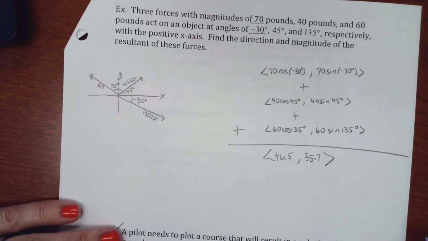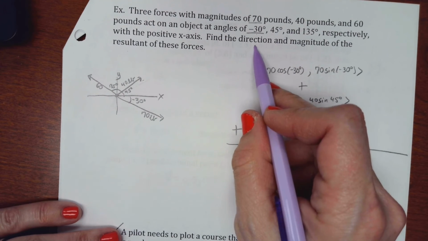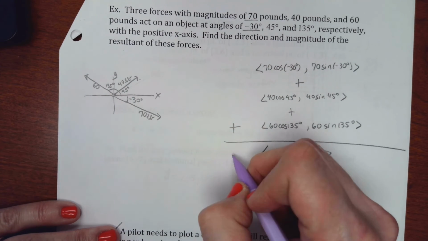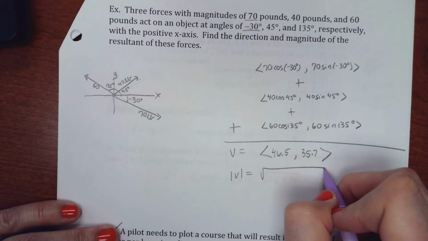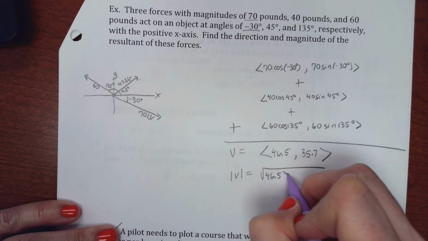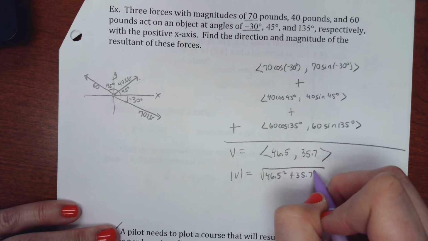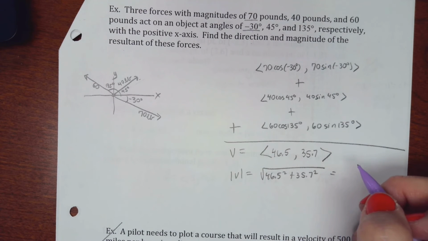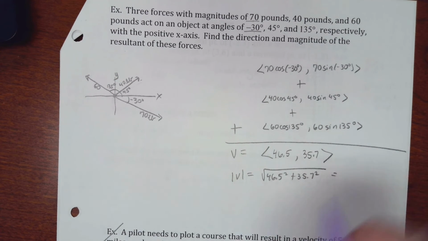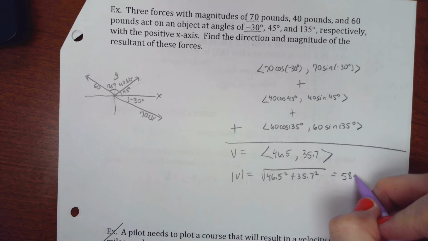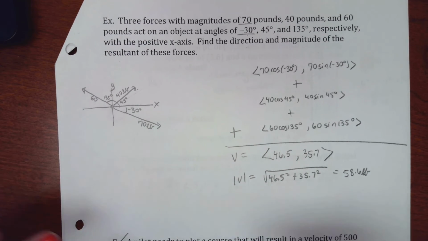But I need the direction, the angle, and the magnitude of this thing. So I'll call this vector v. The magnitude of this thing is going to be the square root of 46.5 squared plus 35.7 squared. So this comes out to 58.6 pounds. Okay. And I need the direction.